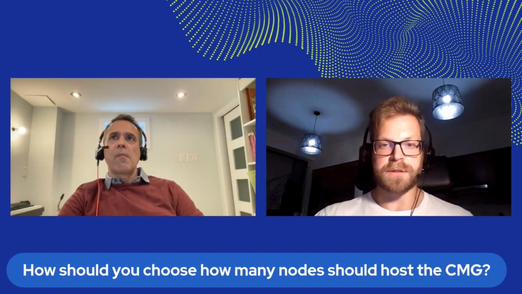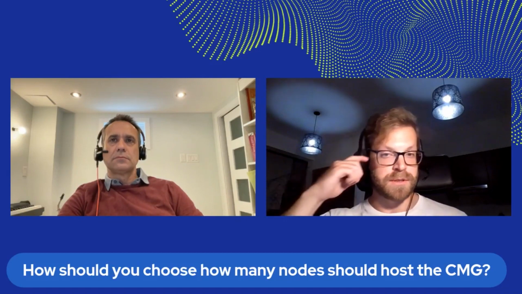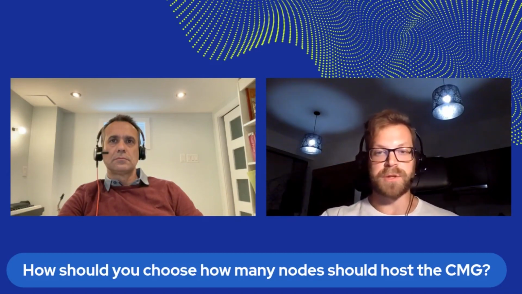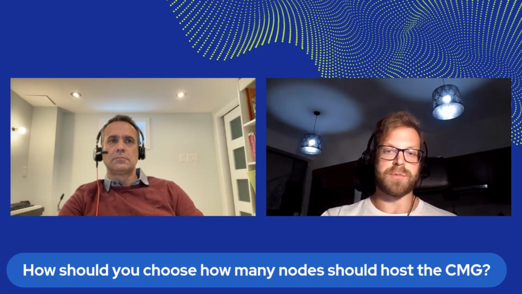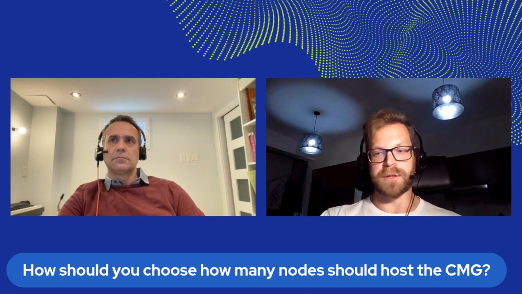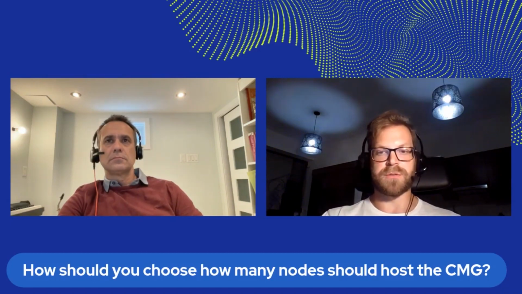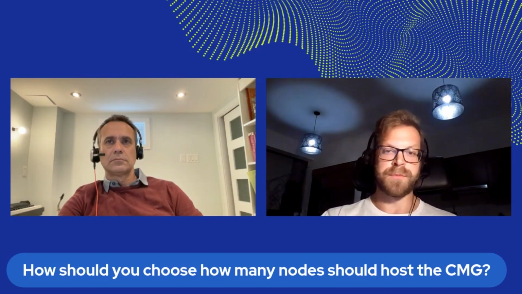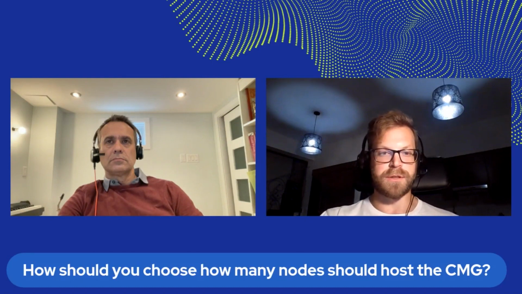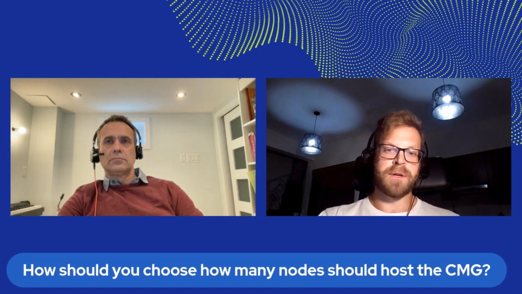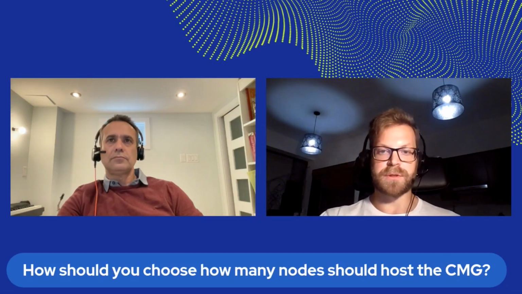Well, I would say that the CMG is crucial for the cluster to remain operational, because if the CMG loses majority, and the rough majority is like half of the nodes plus one, then Raft is not able to function properly, and no nodes will be able to join the cluster, and the topology subsystem will break. So you don't need many nodes for performance reasons. You just need enough nodes in order to survive some crashes. So it depends on your concrete use case here.